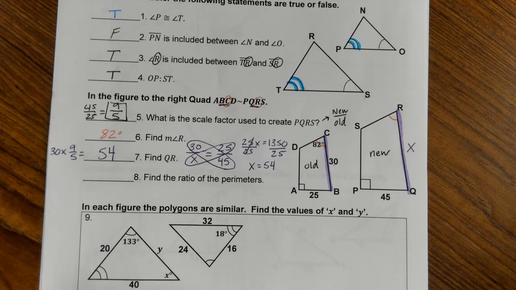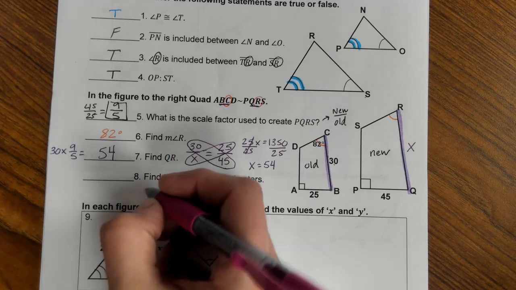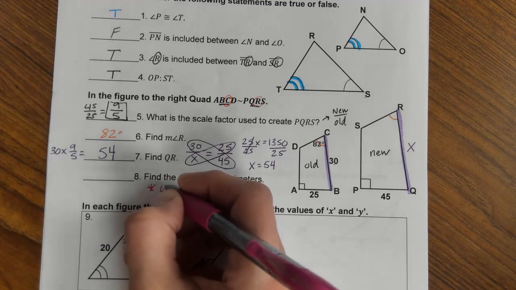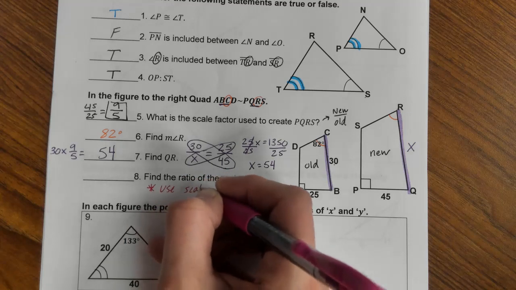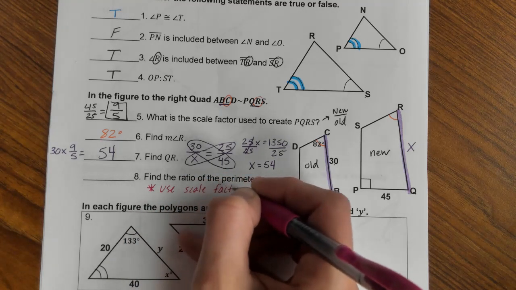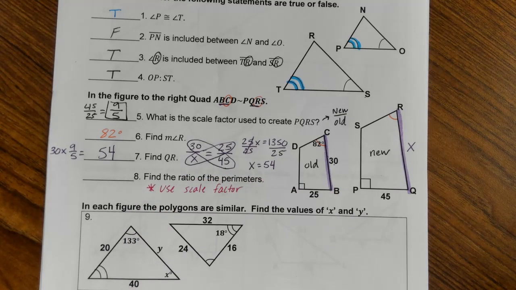Now we're going to find the ratio of our perimeters. With this, all we need to do is use the scale factor. We don't have all four sides of these.